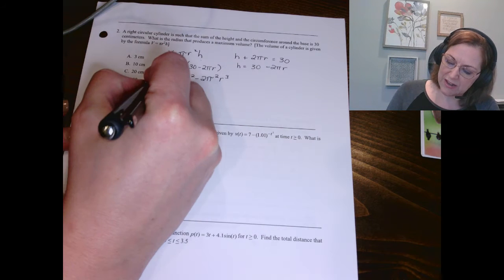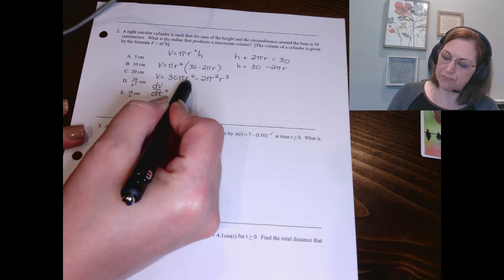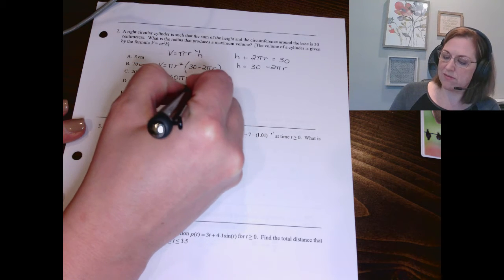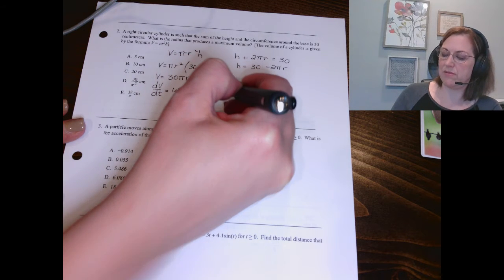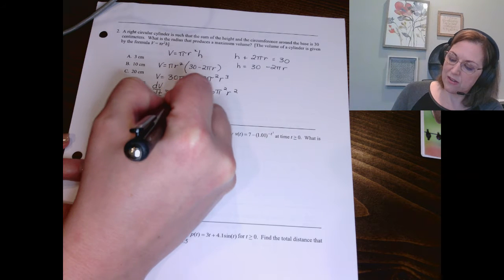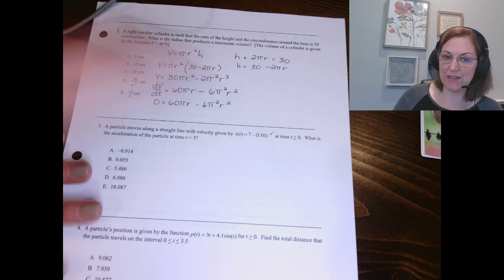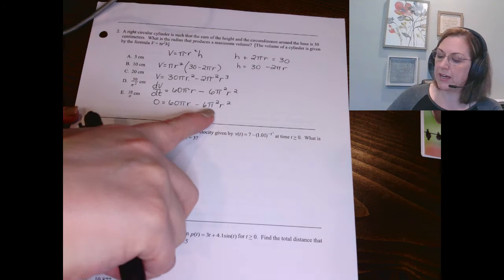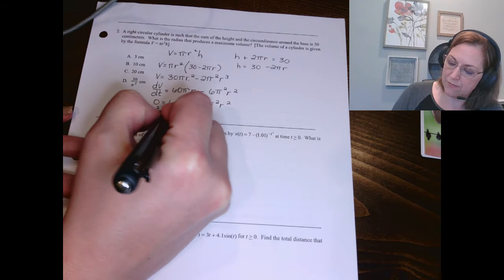So our derivative becomes dv dt equals 60 pi r minus 6 pi squared r squared. And then when we try to maximize, we want to set this equal to 0. I know right now that pi squared looks really awkward. I'm going to leave it though because you'll see where one of them is going to cancel out. I'm going to bring this term to the left only because I want to make it positive.